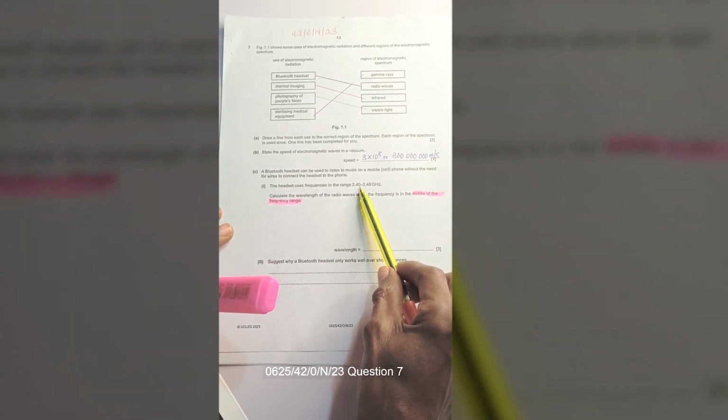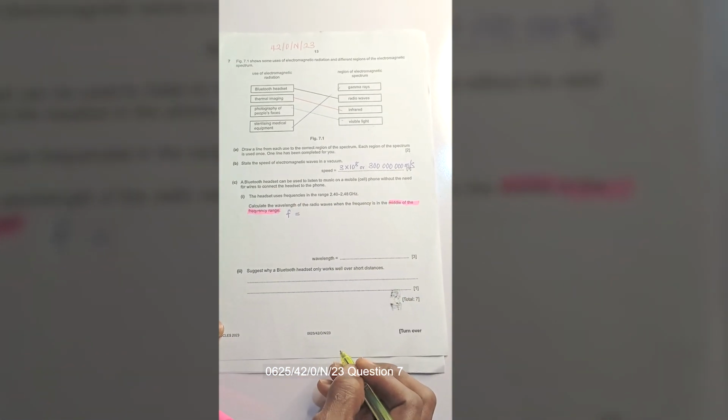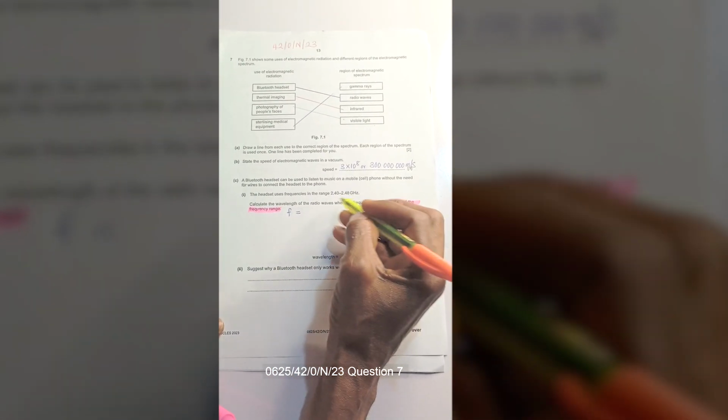Now, calculate the wavelength of the radio wave when the frequency is in the middle. Take note of this word, the middle of the frequency range. So the first thing is to get the middle of this frequency range from 2.4 to 2.48. The middle is the addition of the 2 extremes divided by 2.